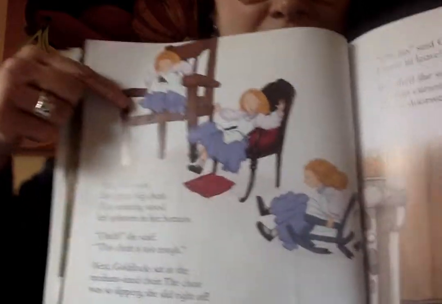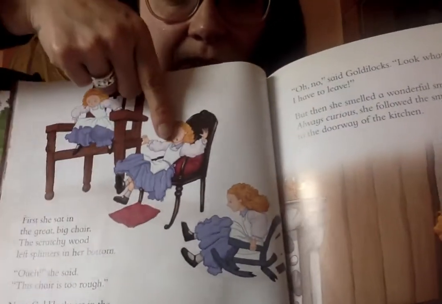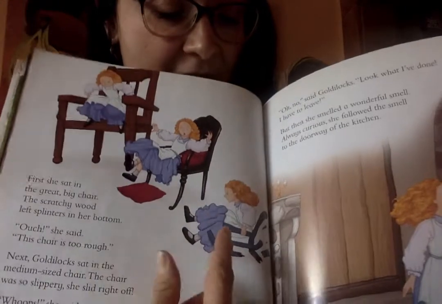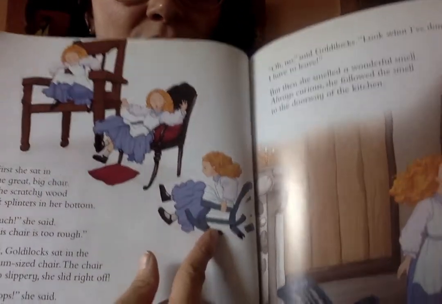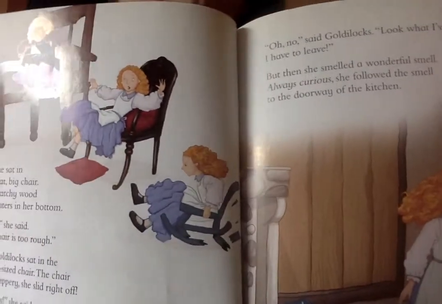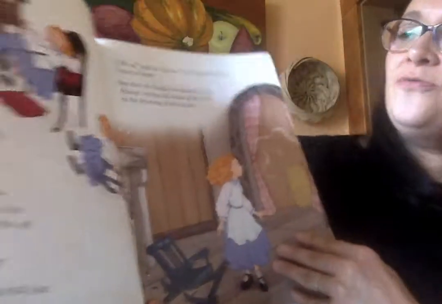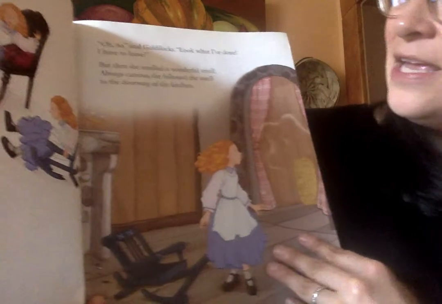So she sat in Papa Bear's, too big. She slipped off of Mama Bear's. And then she sat in Baby Bear's chair. And Baby Bear's chair broke. She was too big. "Oh no," she thought. "Look what I've done."